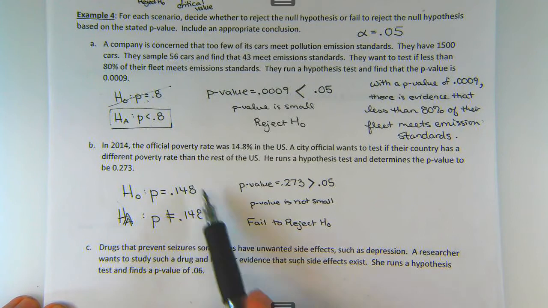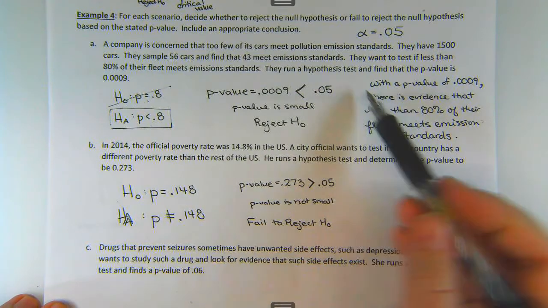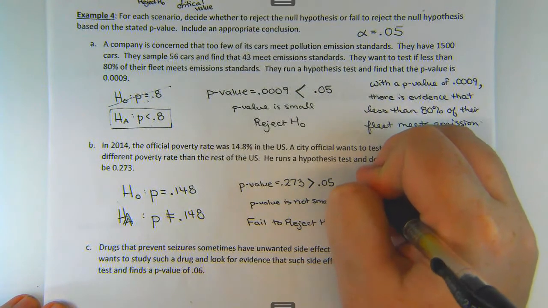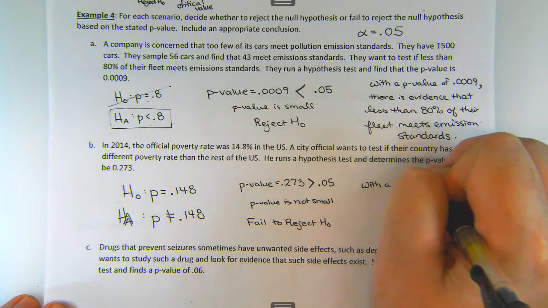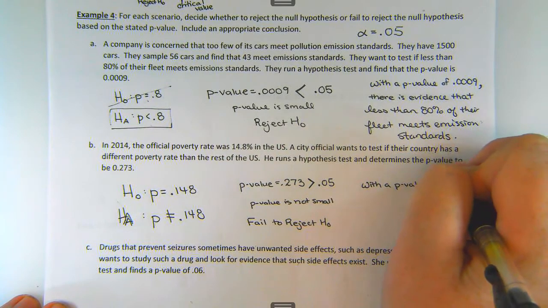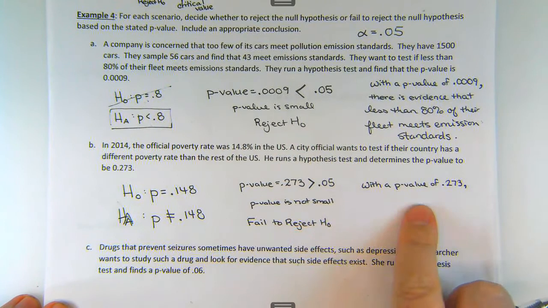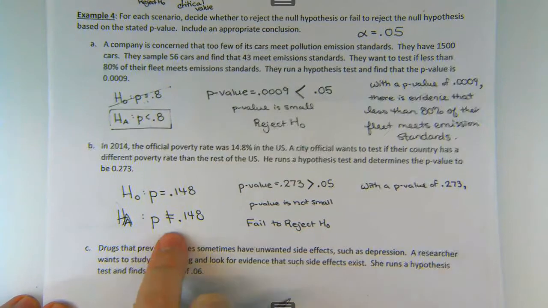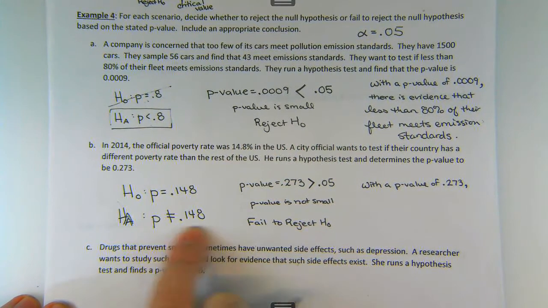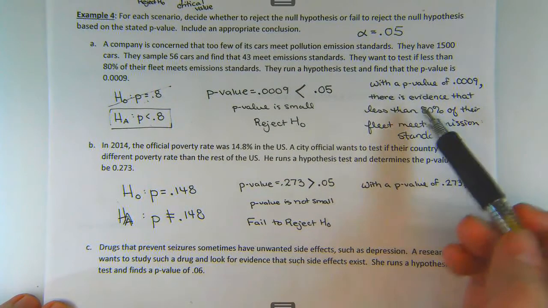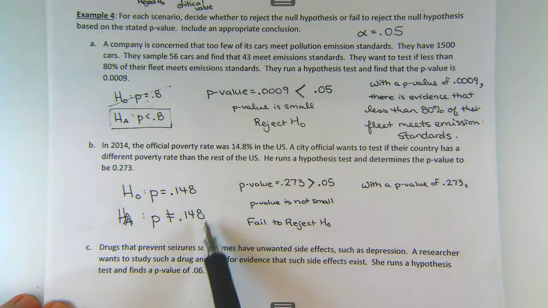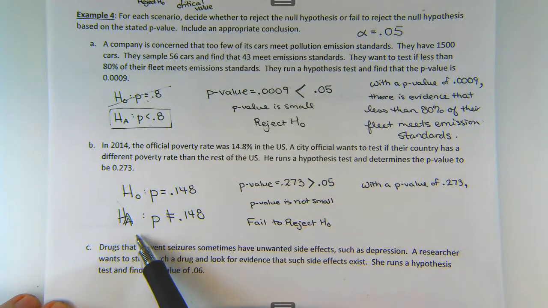So this is where the wording can get kind of funny, in that we go through the same step of stating the p-value. So with a p-value of 0.273, what we essentially state is we don't have enough evidence to state the alternative hypothesis. So those are our two conclusions. We either have evidence for the alternative or we don't have evidence for the alternative.